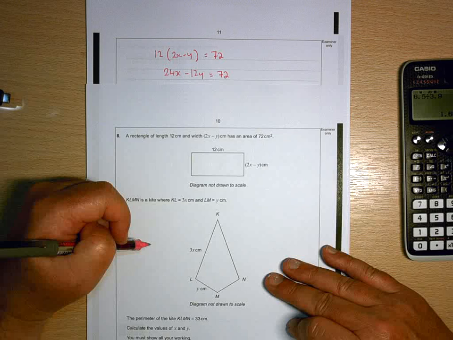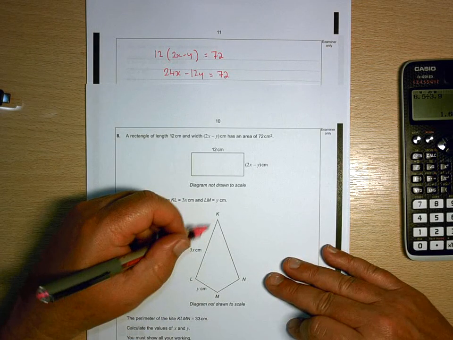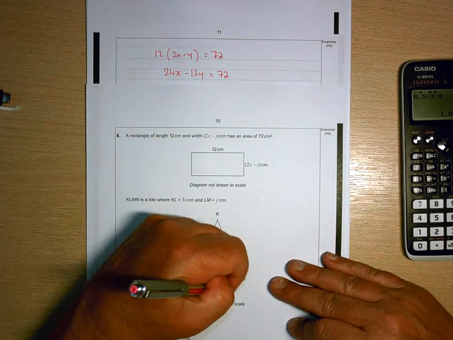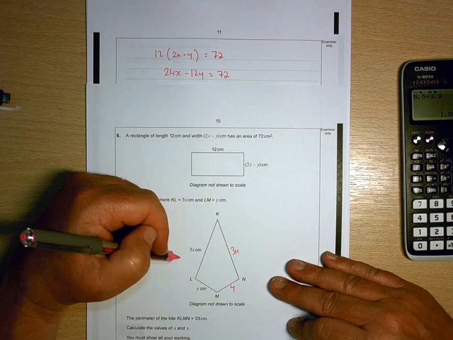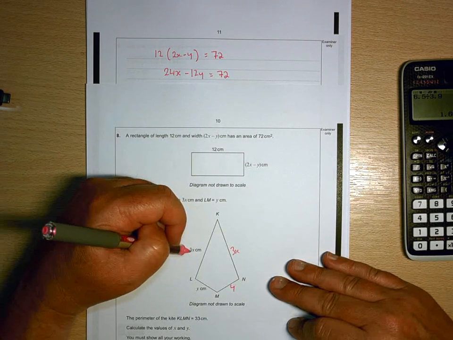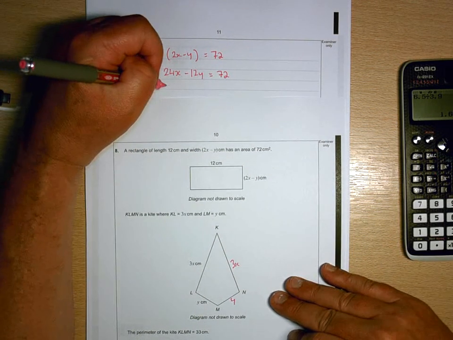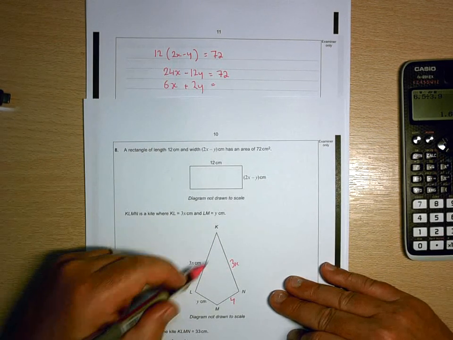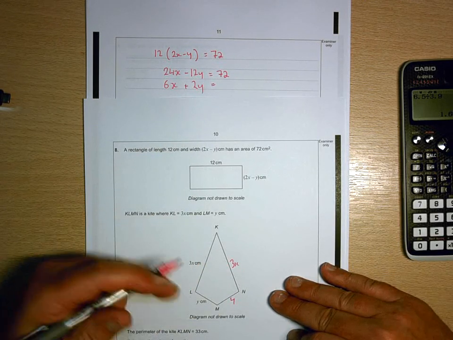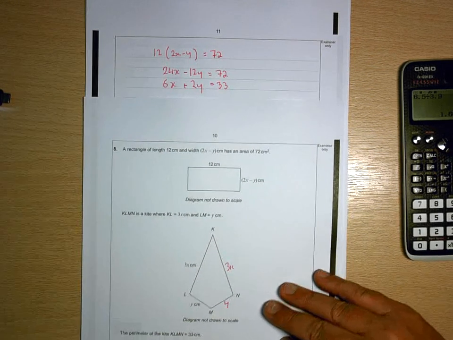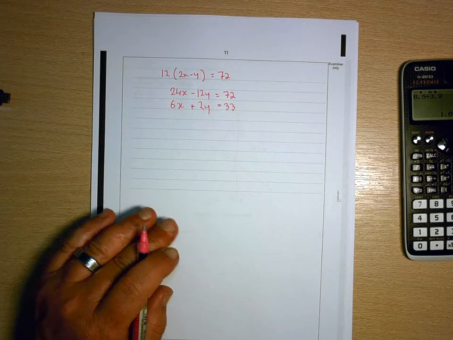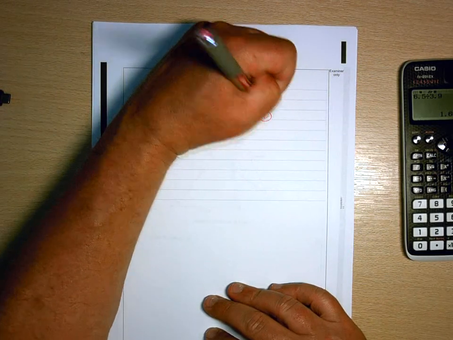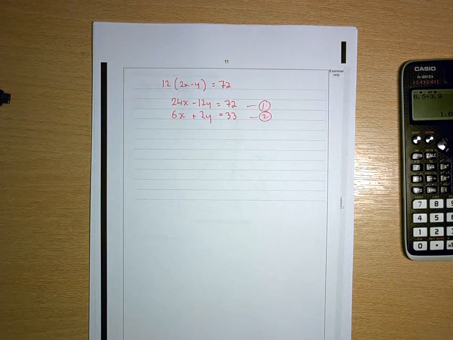And then for this one, I know the perimeter, I know it's a kite, so it's symmetrical. So if that's 3x, that's 3x, and that's y. So the perimeter of this shape is going to be 3x plus 3x is 6x plus 2y. So there to there to there to there equals 33. So that's my pair of simultaneous equations that I need to manipulate in order to work those out.